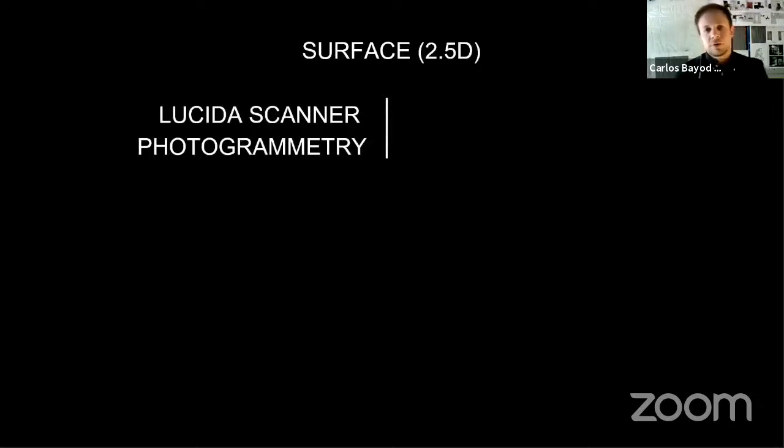So for example, when we are talking about surface objects, I mean, objects that we consider to have 2.5 dimensions, like a painting or a wall relief, as I was showing yesterday, mostly we are trying to use the Lucida scanner, but also close range photogrammetry operating in parallel to the surface of the painting or to the surface of the wall.